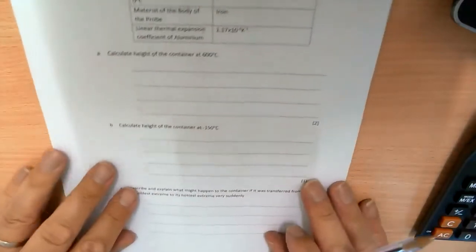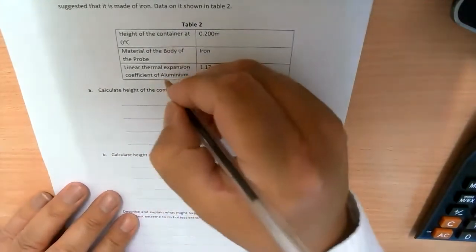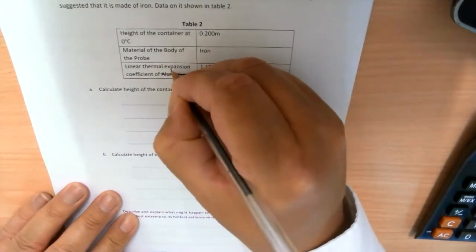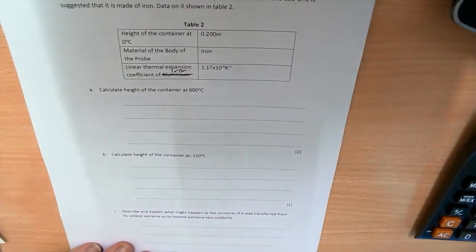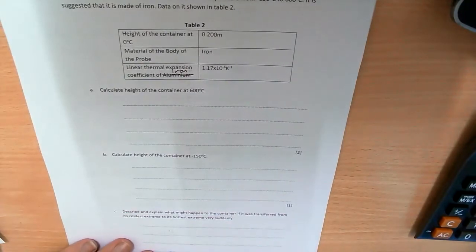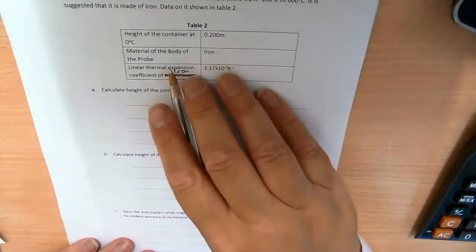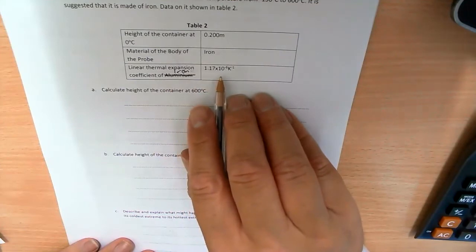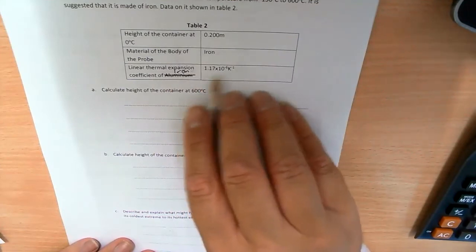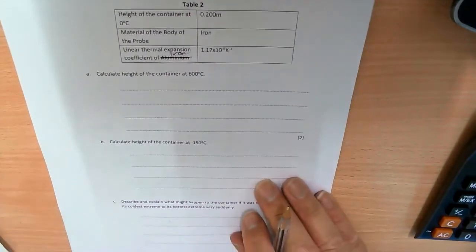Now your next one is thermal expansion, and again, it's all just practice. So this is not the best question I've ever written. There are a few mistakes on it. Must have been getting tired as I was writing this paper. So we've got the height of the container at 0 degrees Celsius is 0.2 meters. Material of the probe is iron. The linear coefficient of expansion of iron is supposed to be that number. That's actually not the correct number for it, but it doesn't matter. We can still do the practice with it.